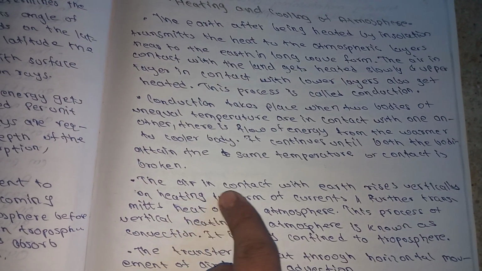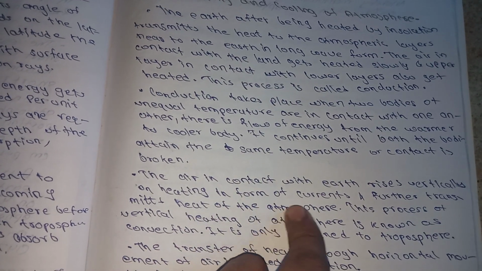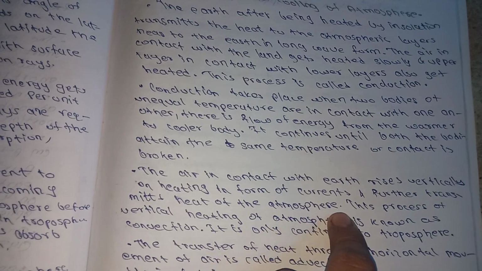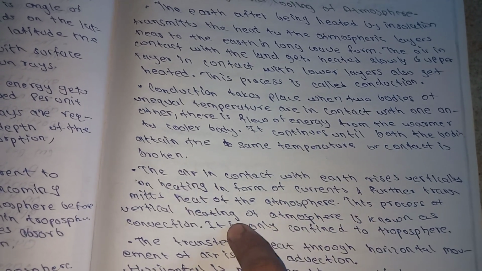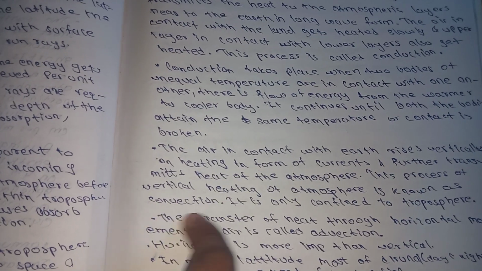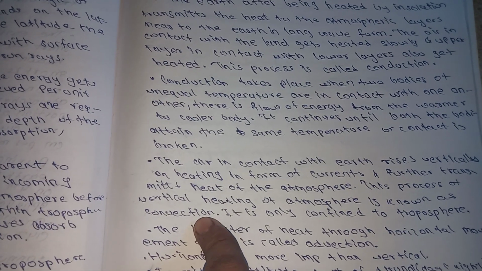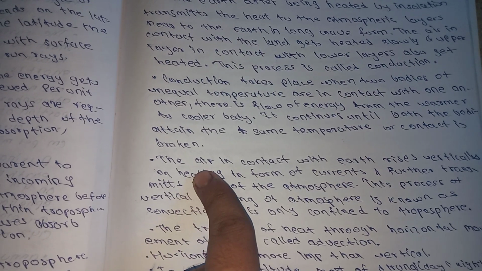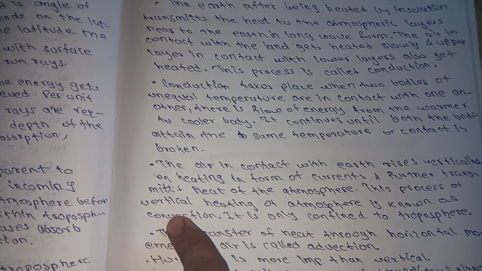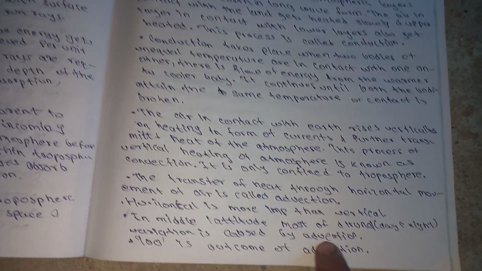Now, the air in contact with earth rises vertically on heating in form of currents and further transmits heat of the temperature. This process of vertical heating of the atmosphere is known as convection. So what is convection? The heating of earth, the air rises vertically in the upper atmosphere. So this is also known as convection. It is only confined to troposphere.